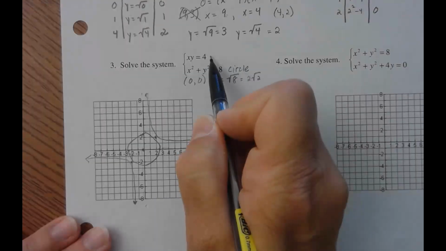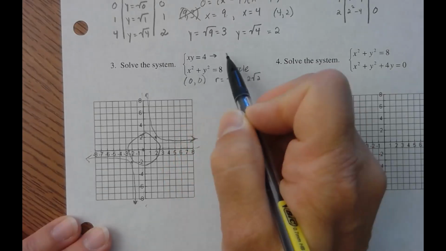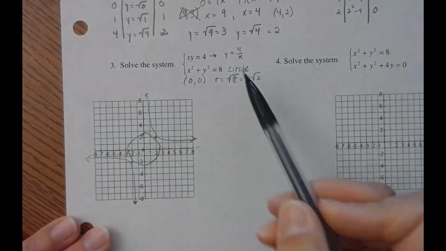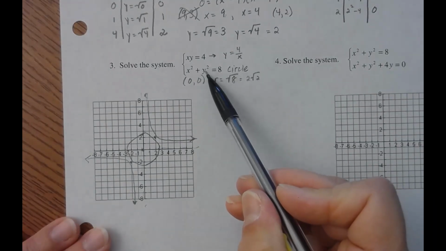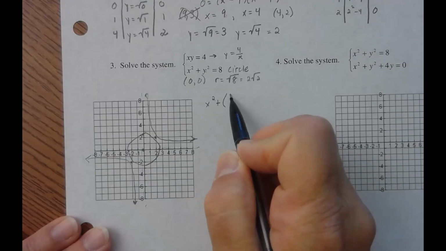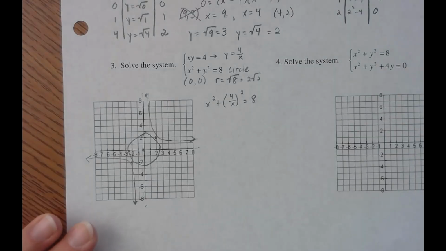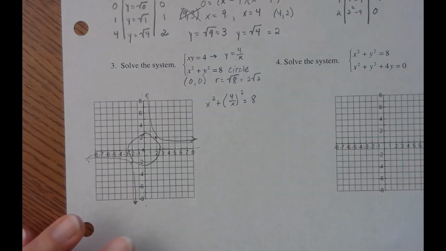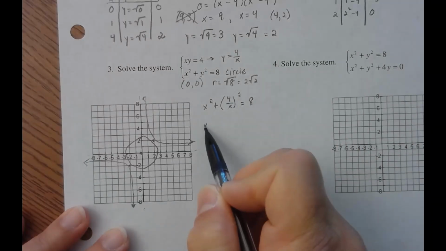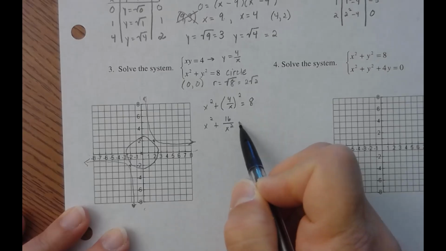I'm going to take my first equation and I'm going to solve for y by dividing both sides by x. So y equals 4 over x. Then I'm going to substitute that into this equation. x squared plus (4 over x) squared equals 8. And now I'm just going to multiply things out and get this in a little easier form to solve. So first I'm going to square this fraction. 4 squared is 16 over x squared equals 8.